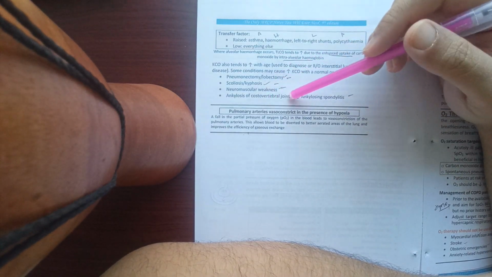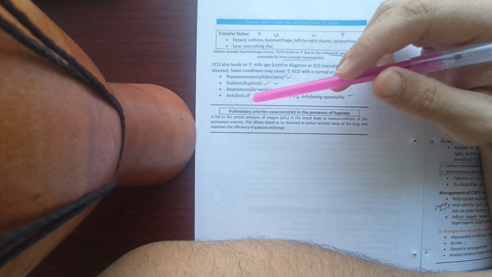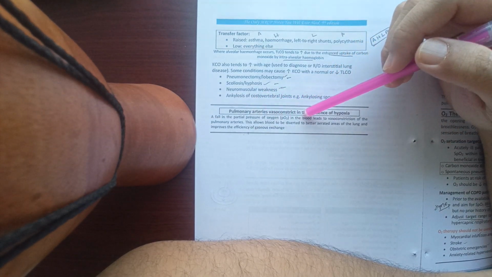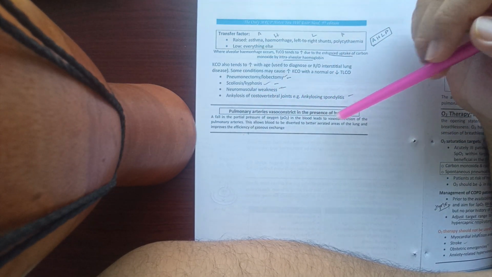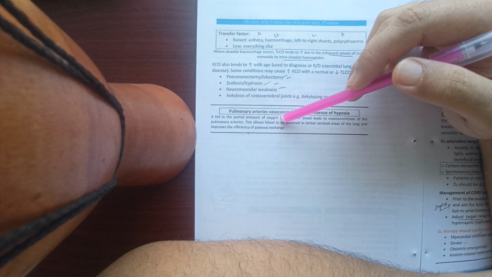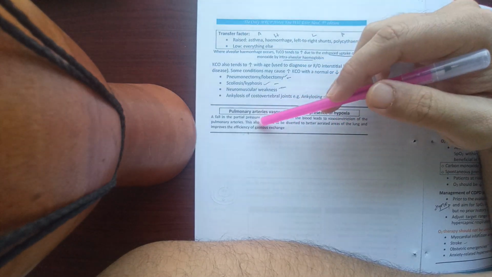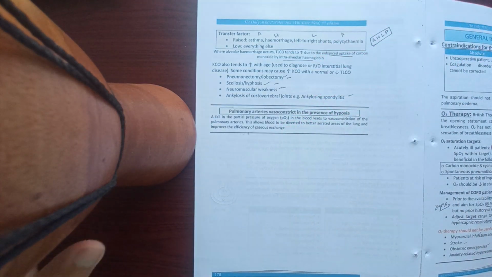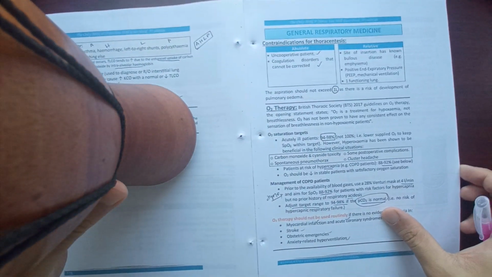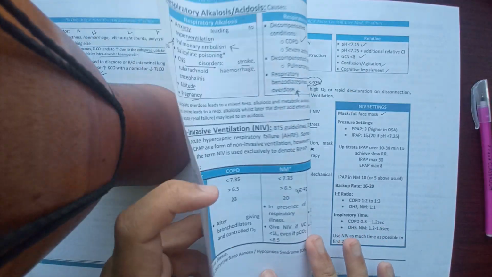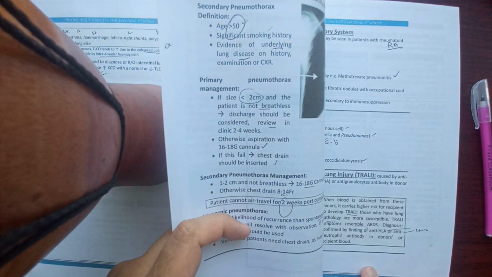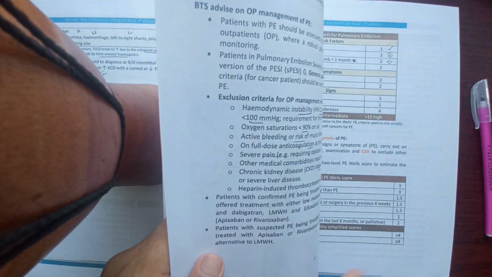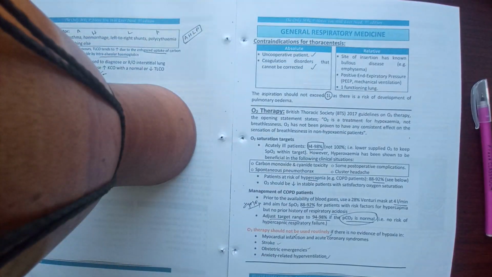Okay, pulmonary arteries vasoconstrict in the presence of hypoxia. A fall in the partial pressure of oxygen in the blood tends to cause vasoconstriction of the pulmonary arteries. This allows blood to be delivered to better ventilated areas of the lungs and improves efficiency of gas exchange. Okay, so this was the basics of physiology for respiratory medicine. There are more basic steps which are there. Then we'll go to the disease.